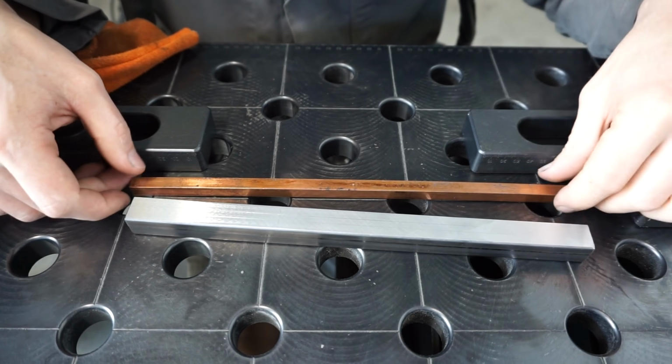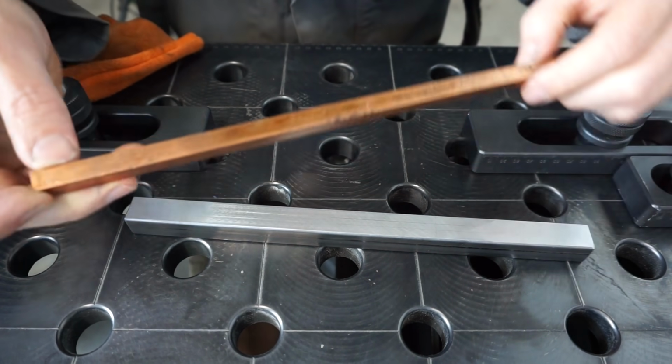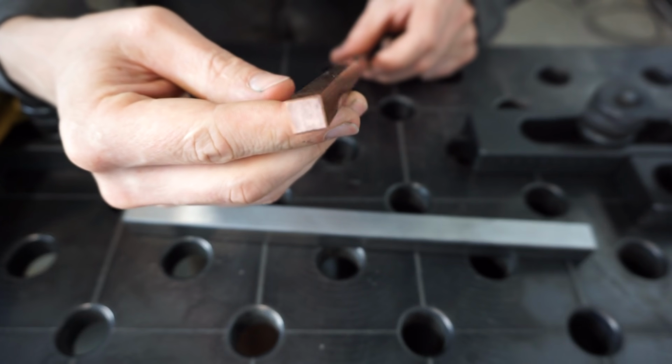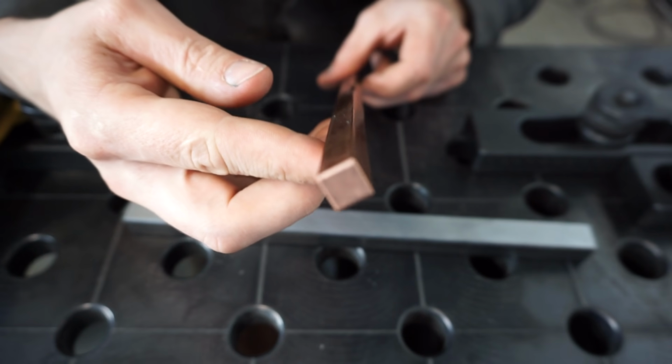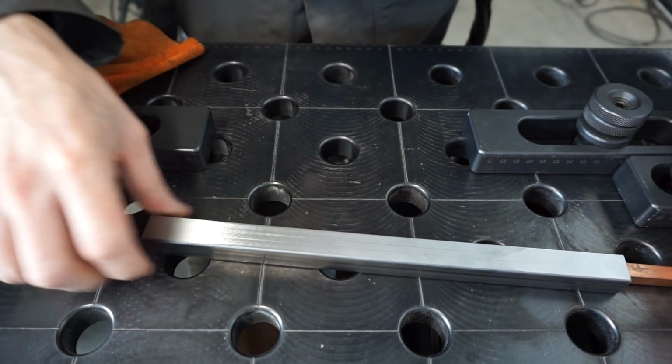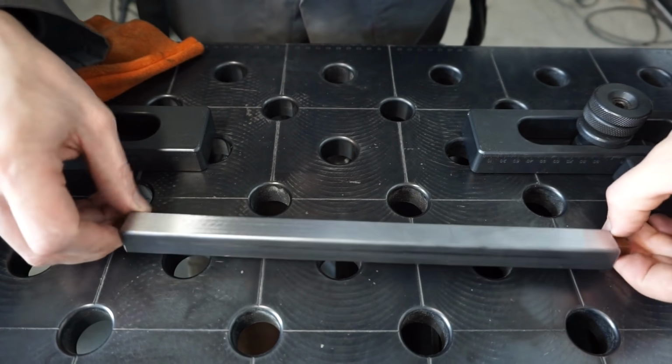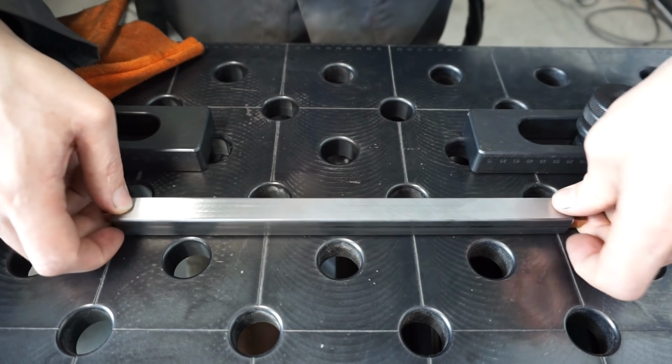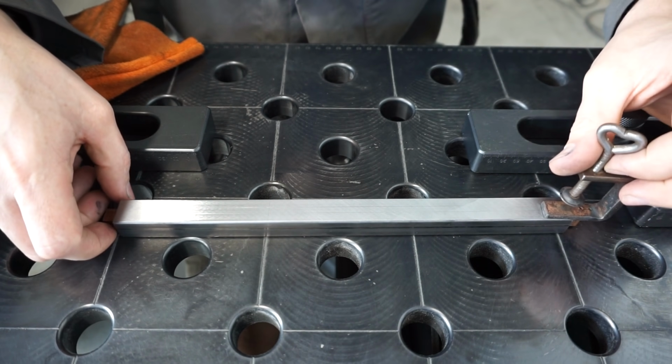Next sample is going to be with a copper heatsink. The heatsink has a slight bend to it. Hope you can see that. In order to press it onto the sample all the way on the inside when I apply these two clamps here.